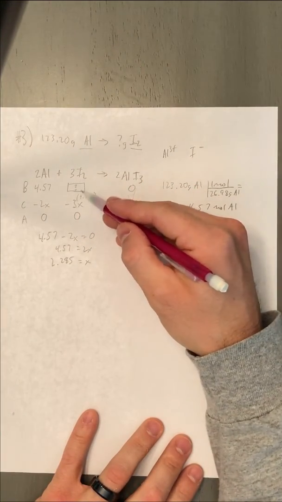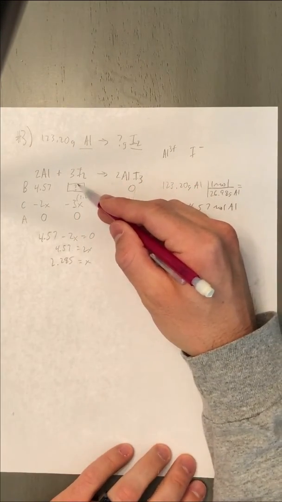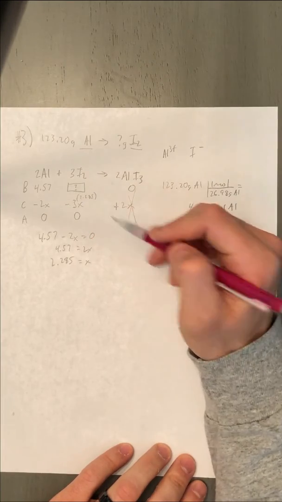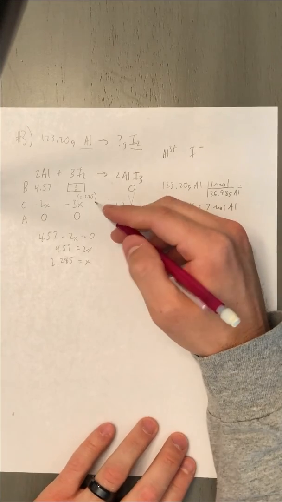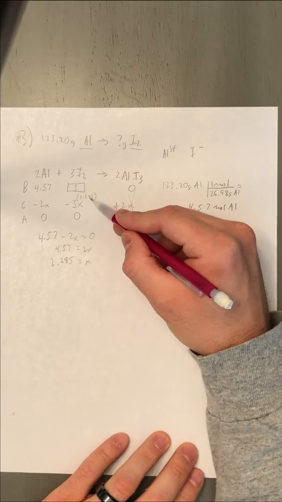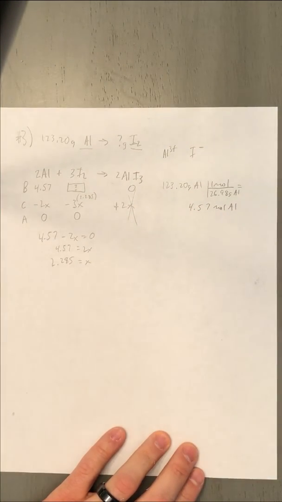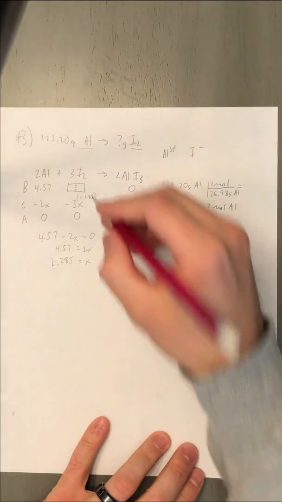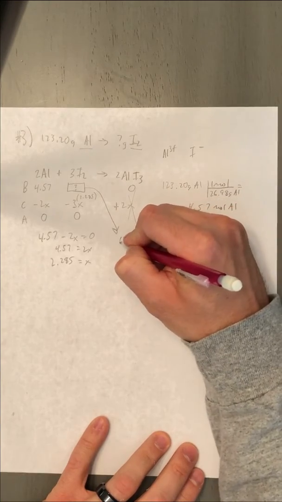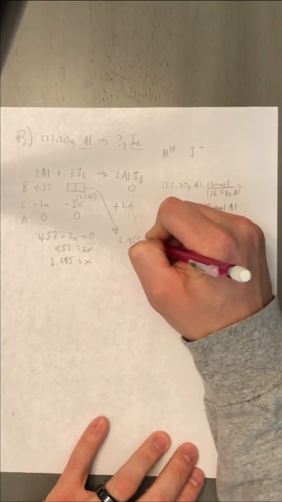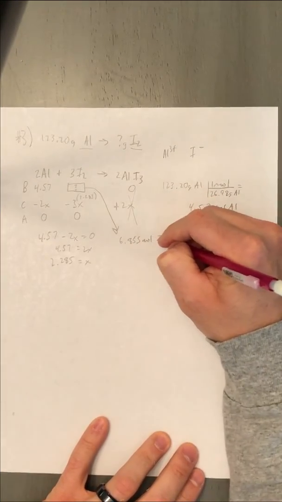And so we have to figure out what number minus 3 times 2.285 equals 0. All we really have to do is do 3 times 2.285. And so really, the number that we need to go there would be 6.855 moles. And that would be moles of I2.